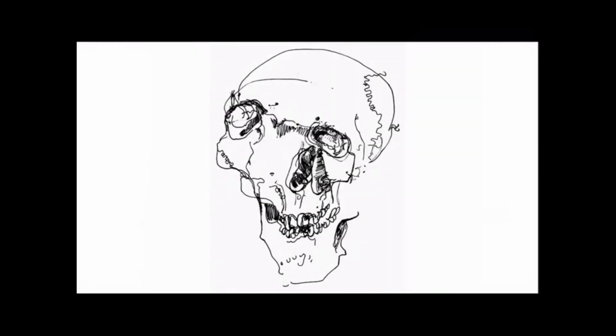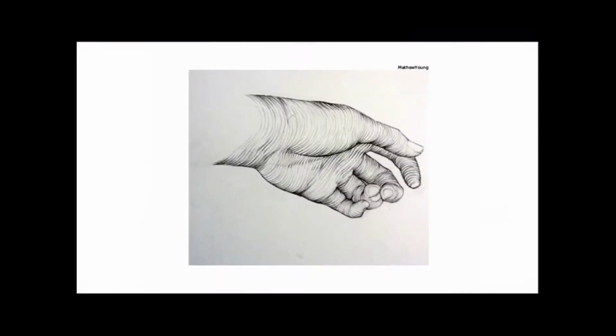Remember, this is the blind contour drawing. Let's see. Yeah, crazy lines, maybe. Crisp lines. Clean lines.